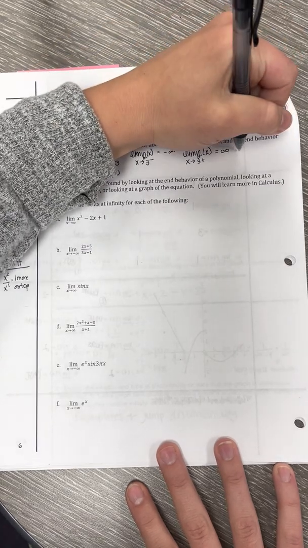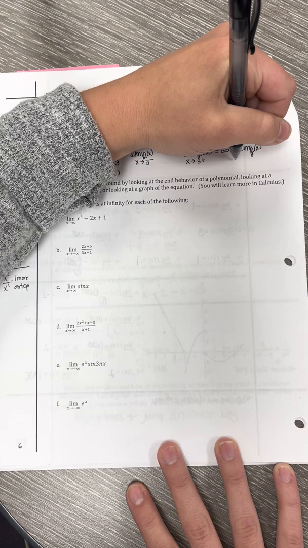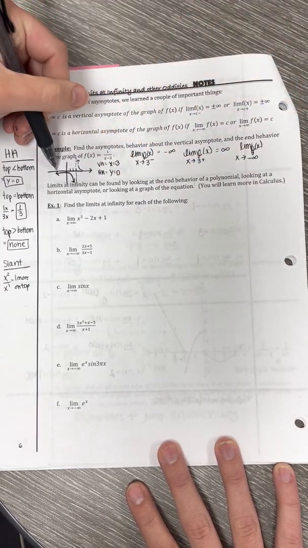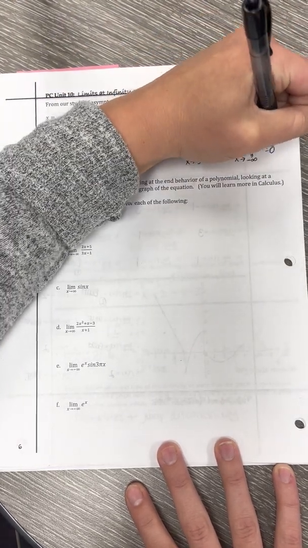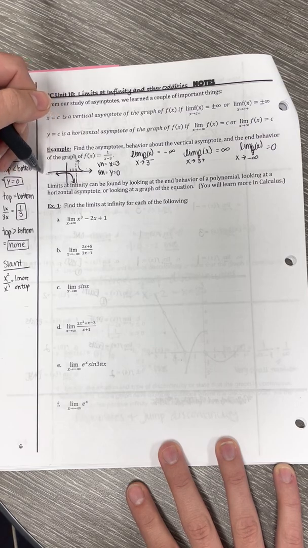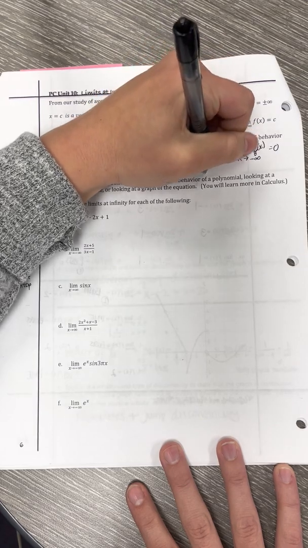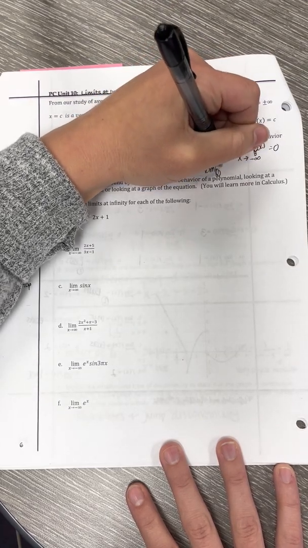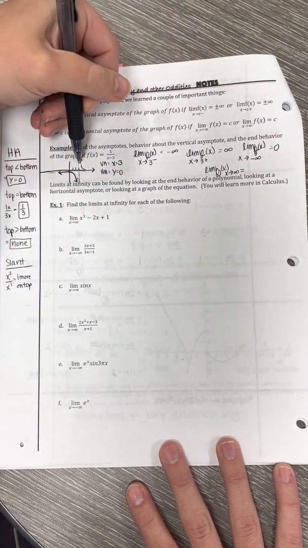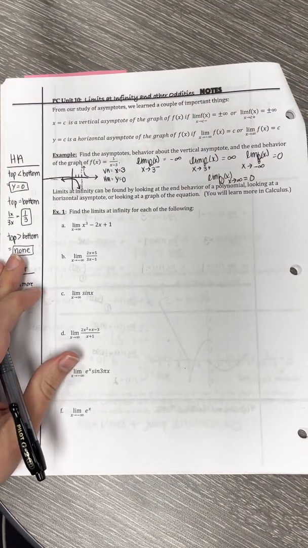All right, and then the limit of f of x as x approaches negative infinity is going to be 0. Because as we go left towards negative infinity, we're just going to get closer and closer to 0, but we'll never actually touch it. And then the limit of f of x as x approaches positive infinity is also going to be 0, because we are just going to get closer and closer to the axis, but we're never going to touch it.